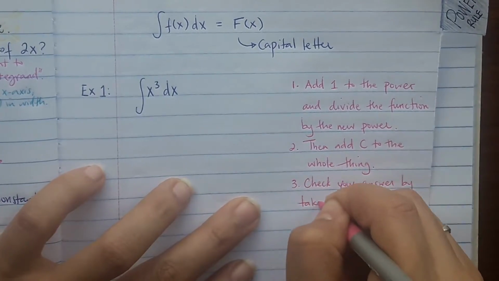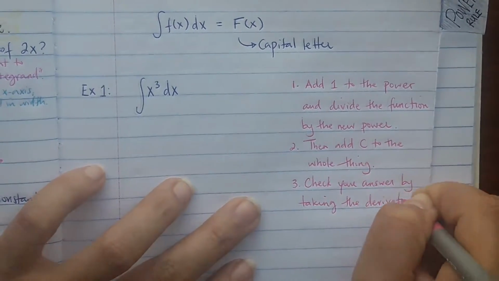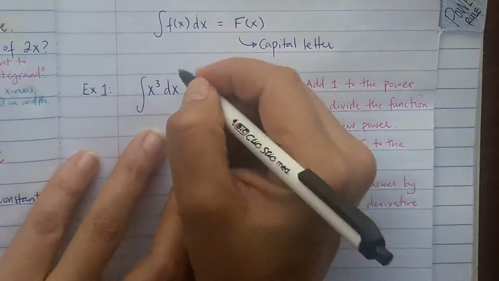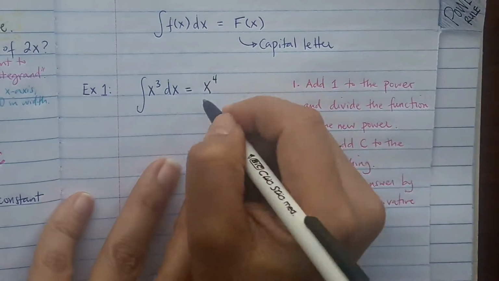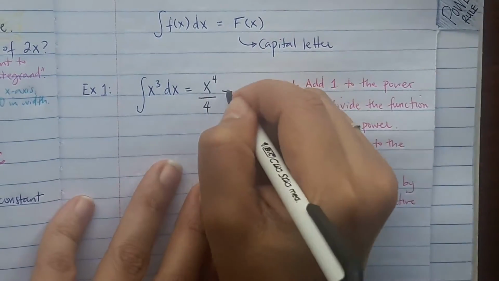And number 3, check your answer by taking the derivative. It only takes a second, especially on these easy ones. Alright, so let's add 1 to the power and divide by the new power. So 3 plus 1 is 4. Divide by the new power, which is now 4. And then add c to the whole thing.